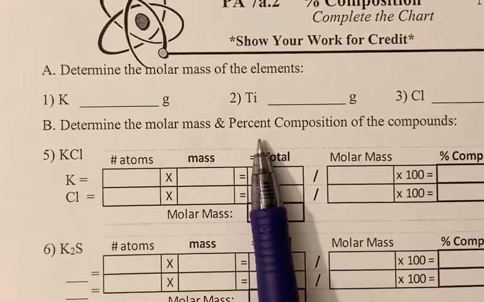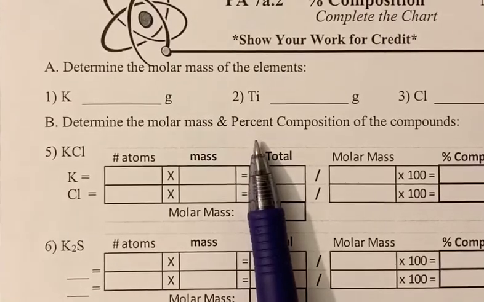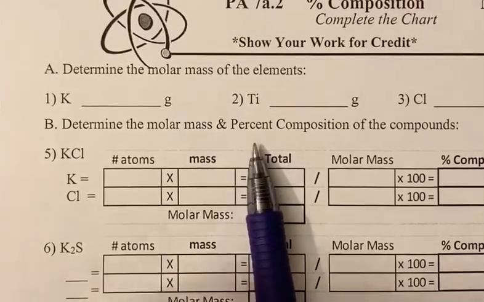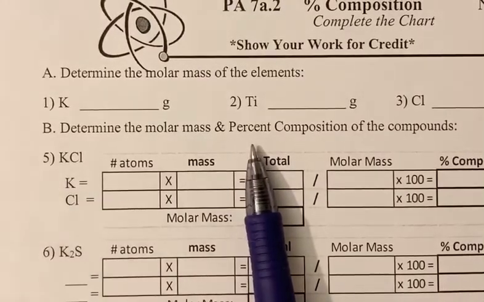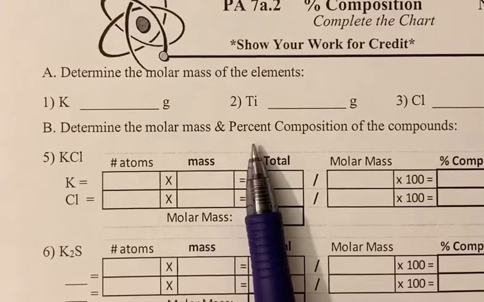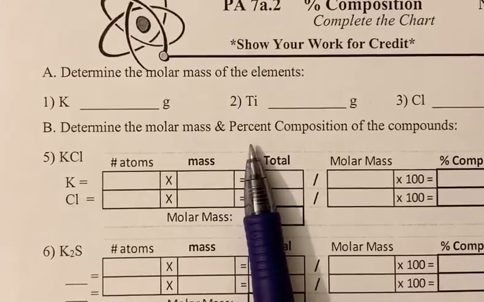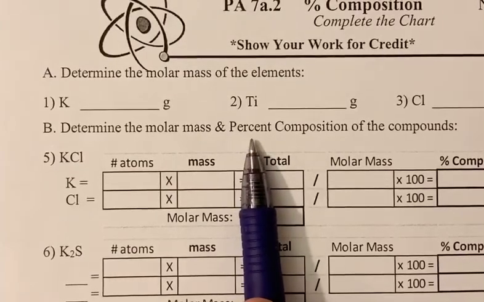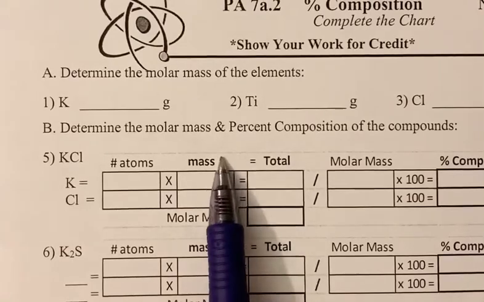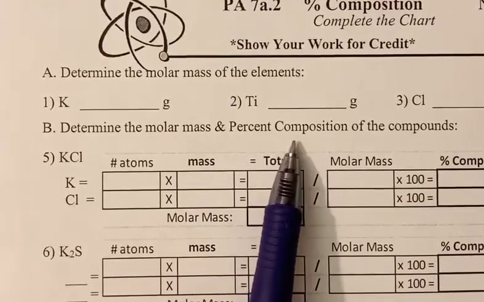For example, if we were in our classroom, say we have 10 males in a class of 25 total students. So combined we have 25 students, but 10 of them are males. Well, what percentage of the whole thing are males?